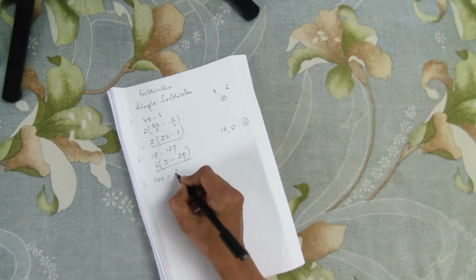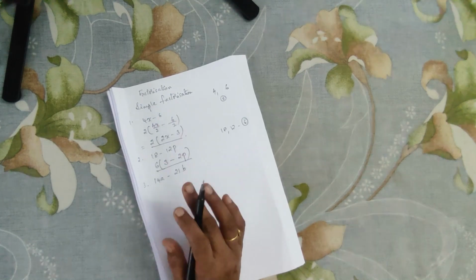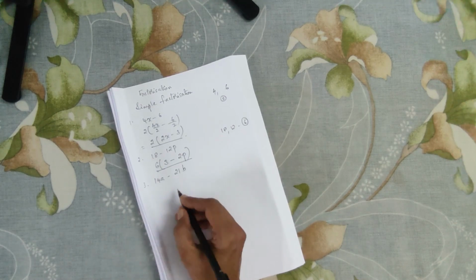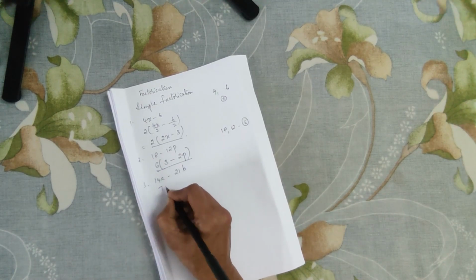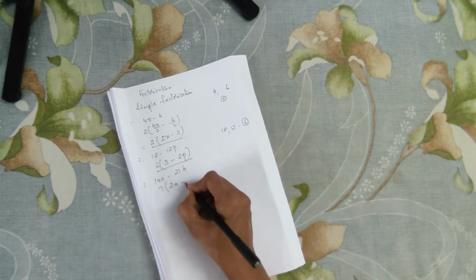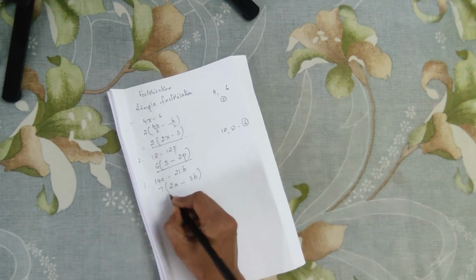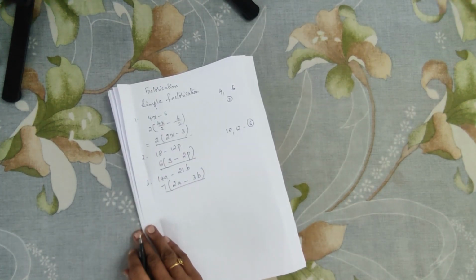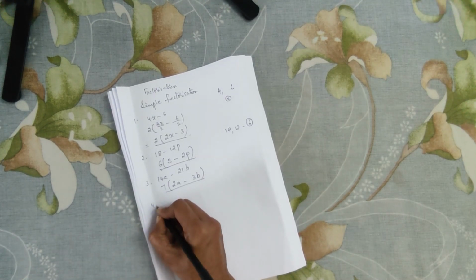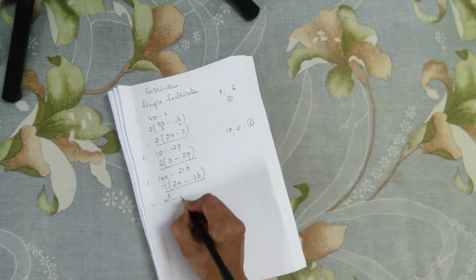14a minus 21b. 14 and 21, the letters are a and b, that is not common, but the highest common factor of 14 and 21 is 7. So 7 out of the bracket and we have to divide 14 by 7, it is 2, and a is a variable there. 21 divided by 7, it is 3, and the b is there. So the answer is 7 bracket 2a minus 3b. If there are letters, we must take the letter also.